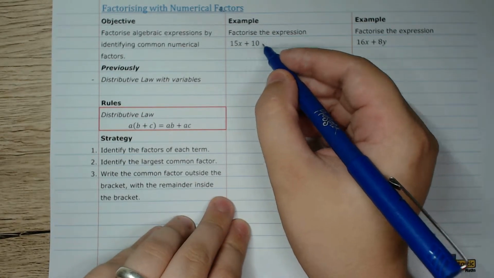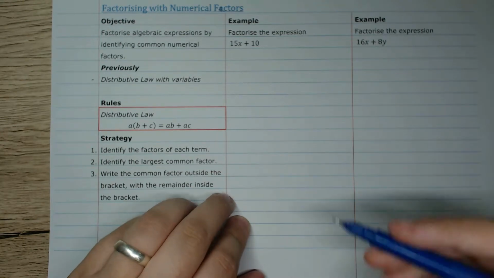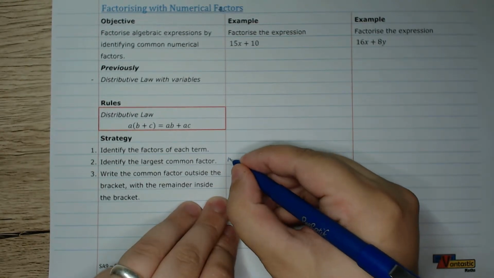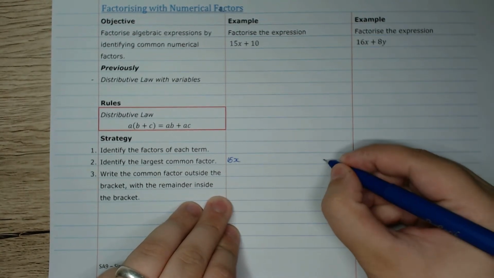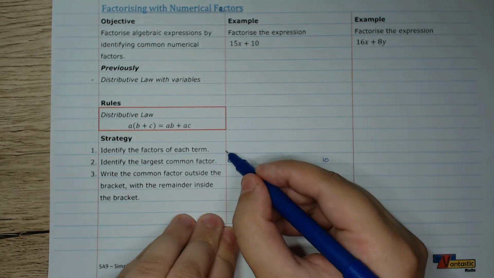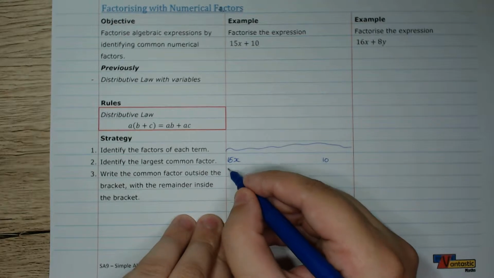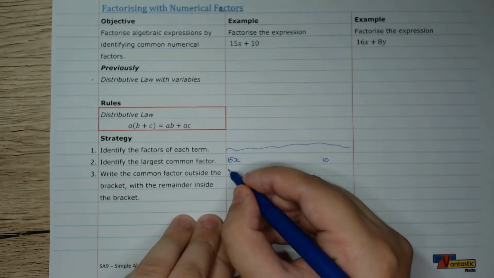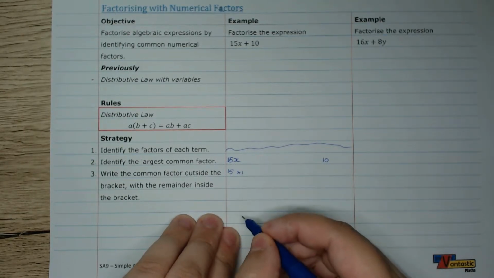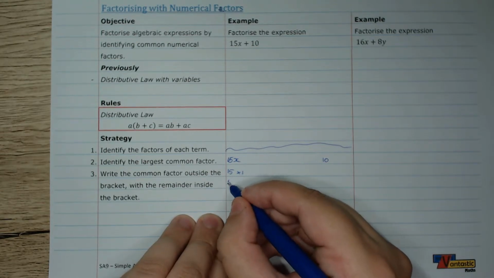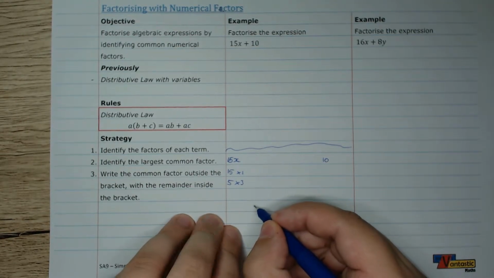So 15x plus 10, in my head I'll break this up into their factors. So this part I'm doing in my head. 15x, well, I can make the number 15 by multiplying 15 and 1. I can make it by multiplying 5 by 3.